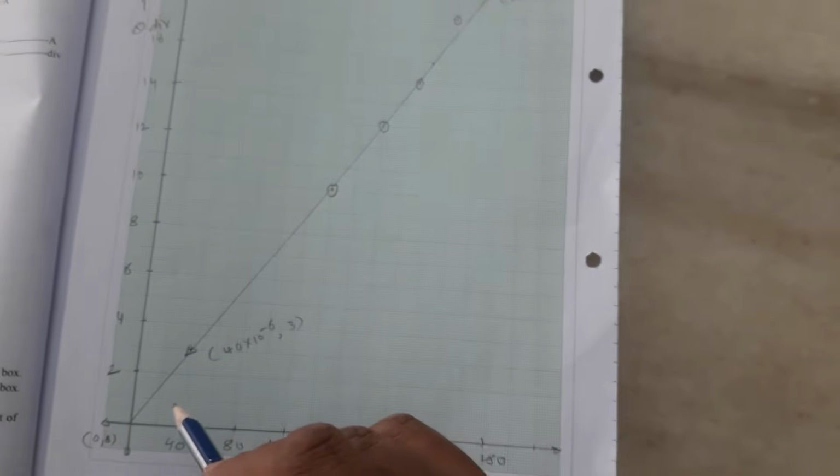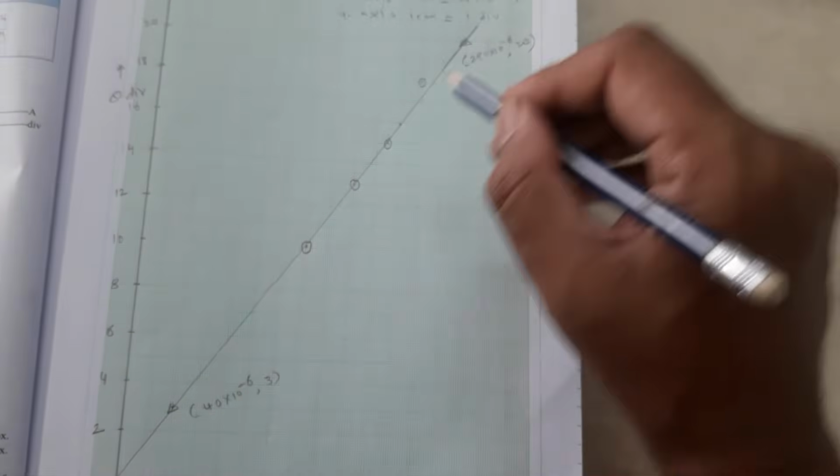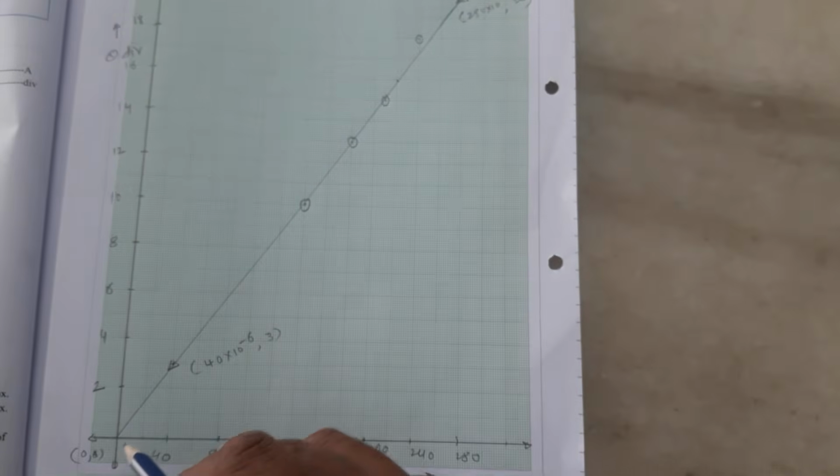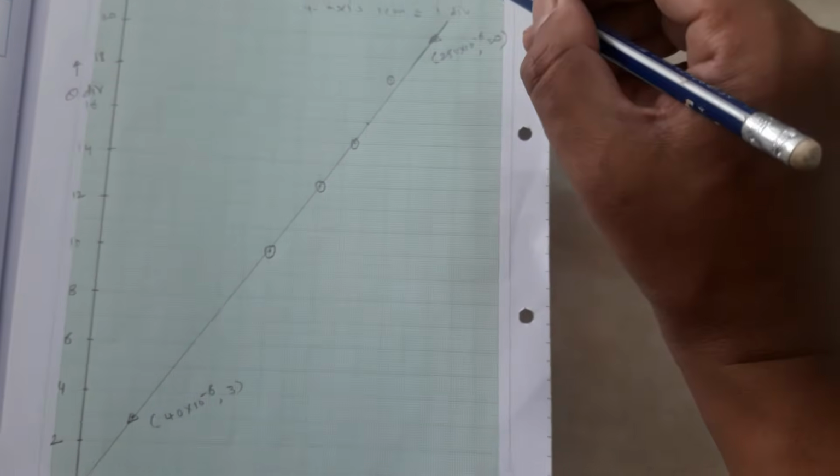Draw a straight line passing through the maximum points, or we can say where the graph gets balanced. So this is a straight line which is passing through the maximum points and the origin. Now we'll calculate the slope for the same.